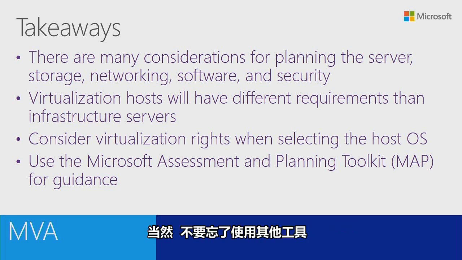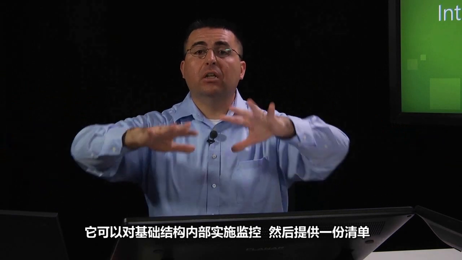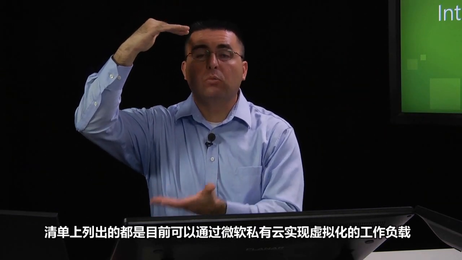And then, of course, don't forget to use things like the Microsoft Assessment and Planning tool, which can look inside your infrastructure, agentless tools that can look within your infrastructure and give you a list and say, here are the workloads you can be virtualizing right now with Microsoft Private Cloud.